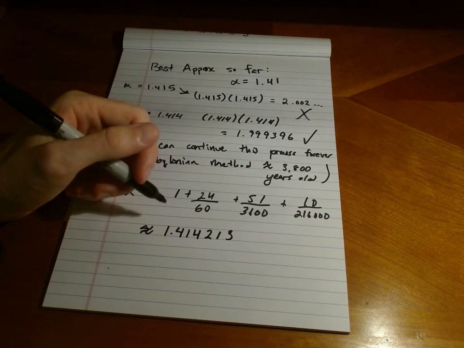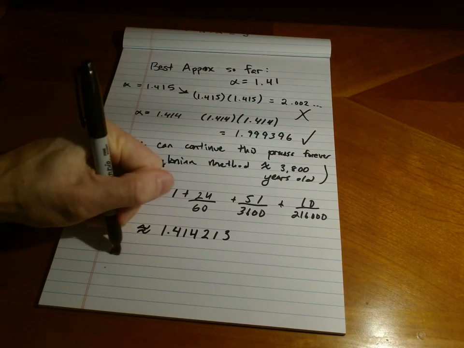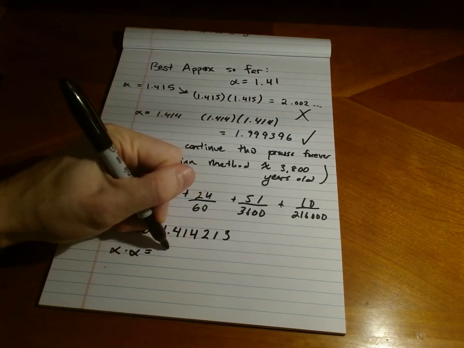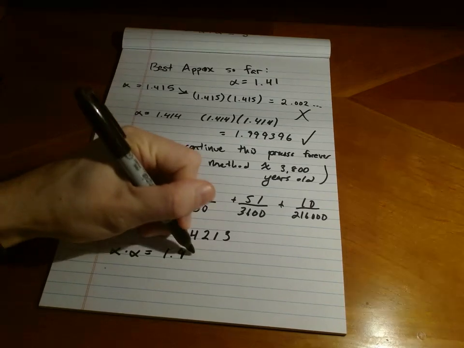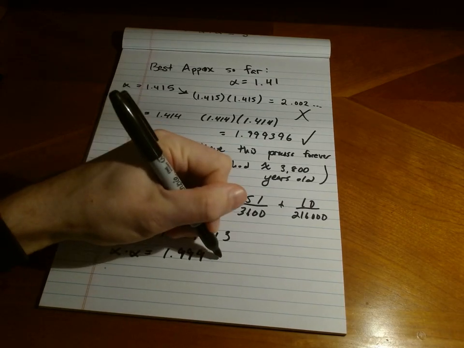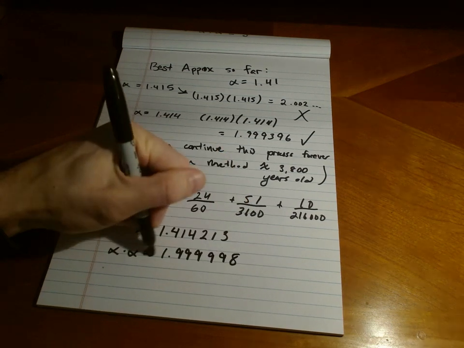I think whenever you square this, with this guy, they got alpha times alpha is 1.999998. Approximately that.